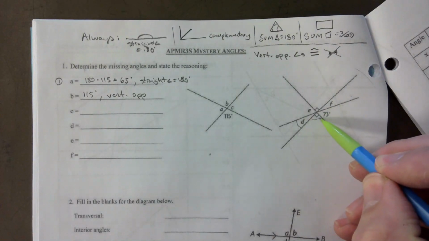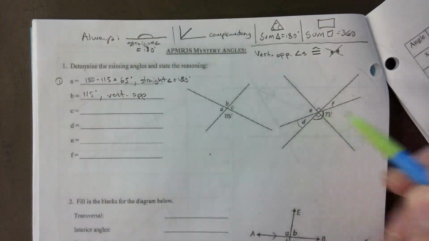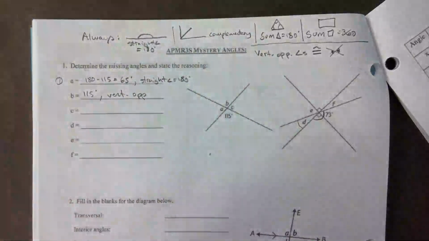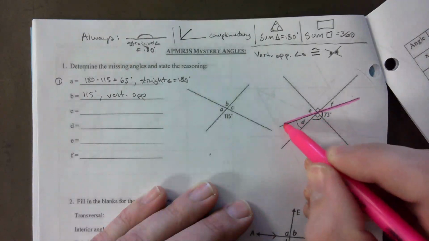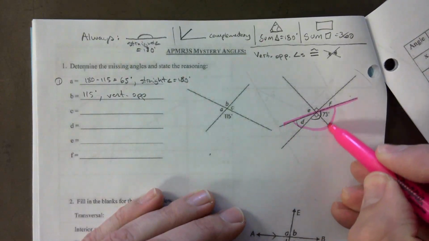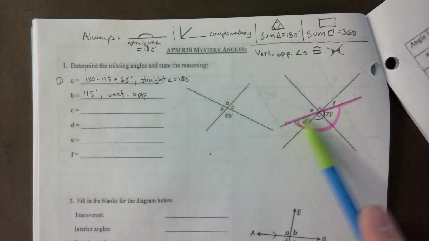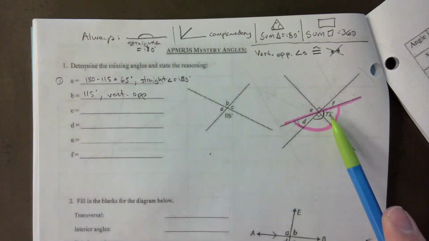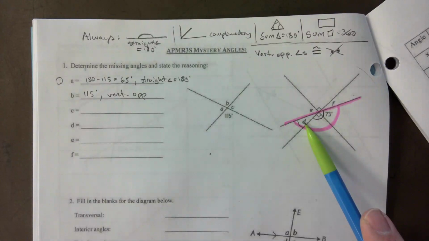If this is 90 and this is 73, okay? Do you see the straight line right here? And you've got the hat like this. So I basically went 180 minus 73 minus 90. This is 90. That gives me D. Does that make sense? Okay.